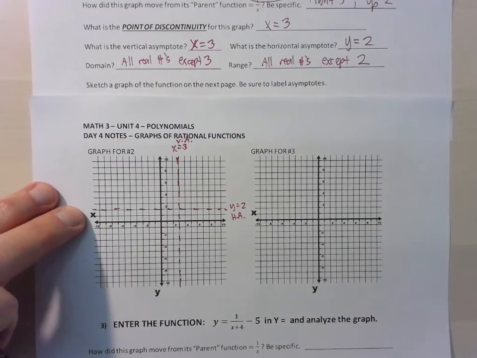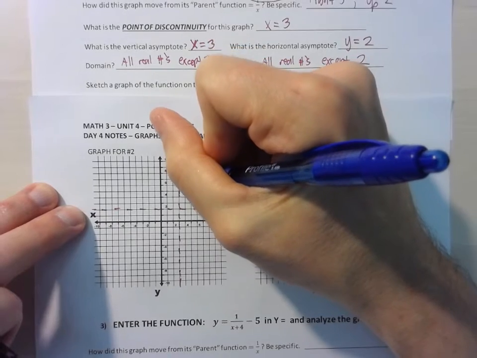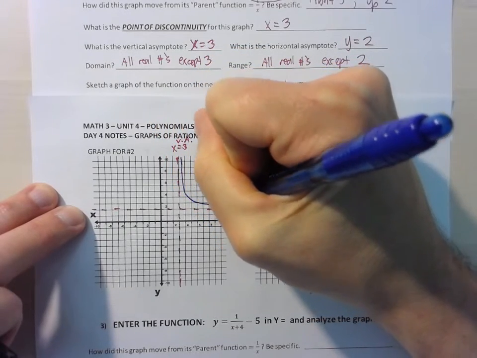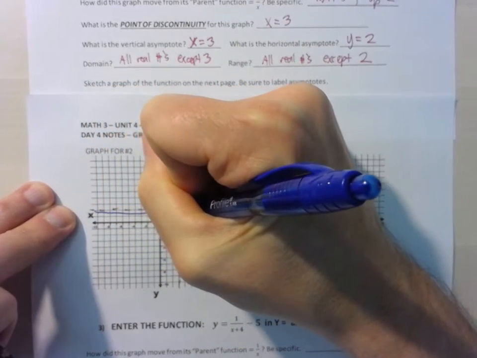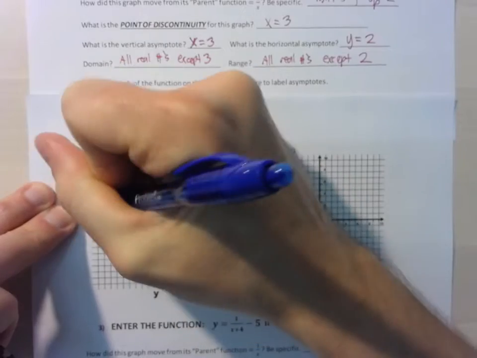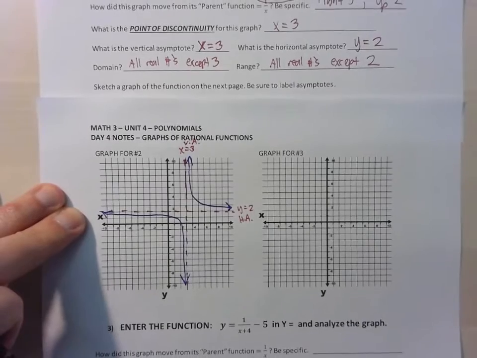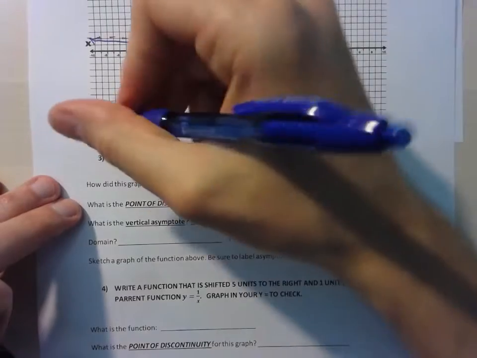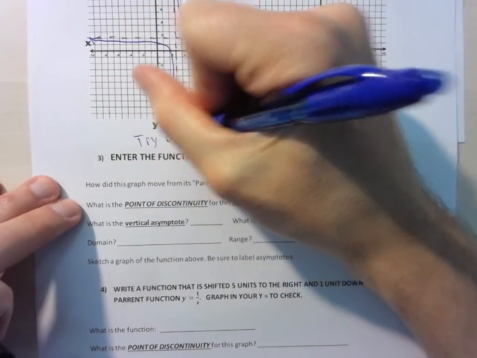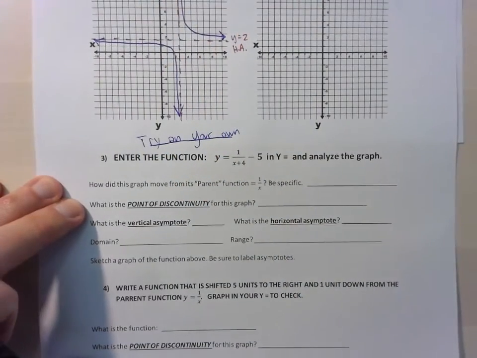And then from there, I want to fill in the rest of my graph. Since it's the same look as my other graph, I'm just going to fill in a rough sketch of it, making sure we don't cross over those asymptotes. And that would be a good rough sketch of what that graph looks like. See if you can do this one on your own. Pause the video and attempt it yourself, and we'll check it in a little bit.